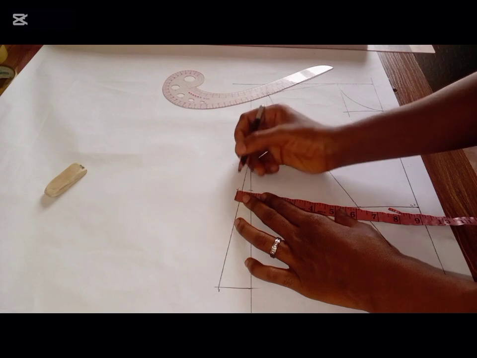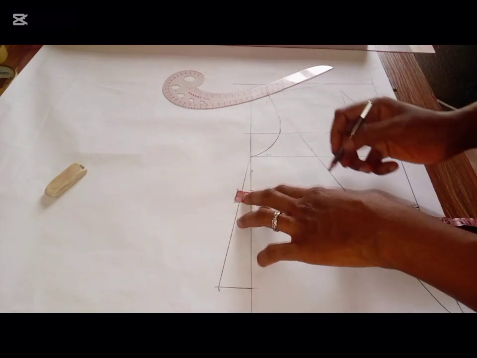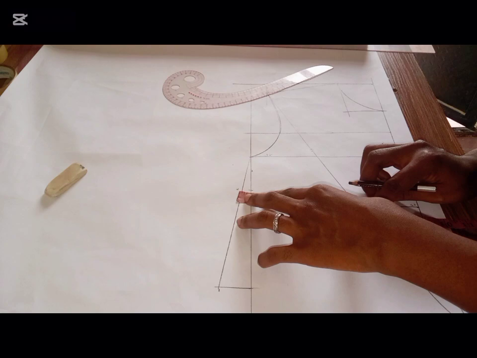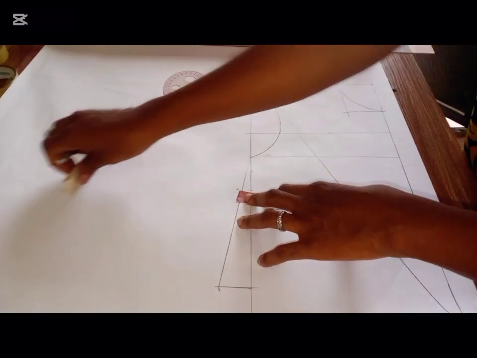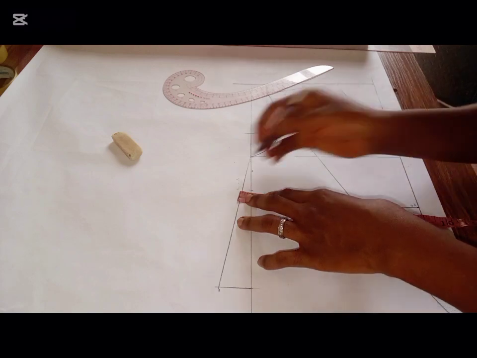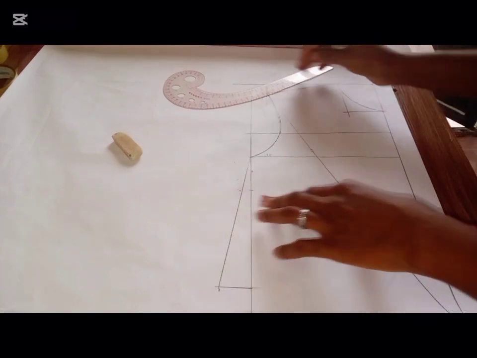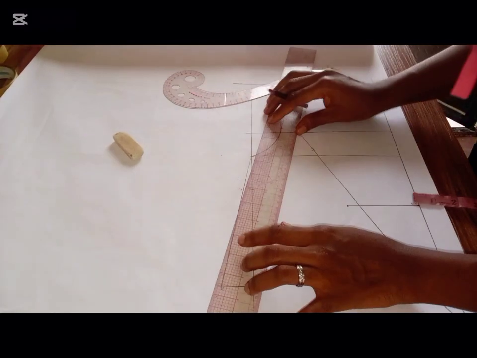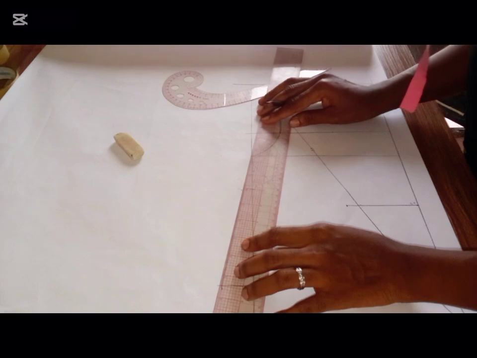4.25. No, sorry, 5.25. So the line is a bit short, and I'm trying to adjust it. Let me clean it up just to get that perfect fit.